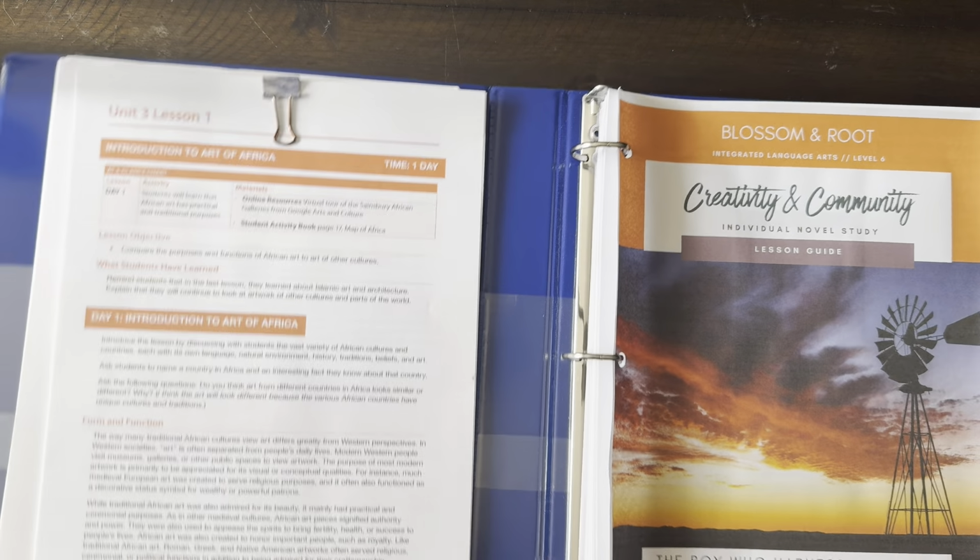We could start off here and then intertwine this with the Africa Today Social Studies unit from Beyond the Page. So I just thought it'd work well using both of these at the same time.